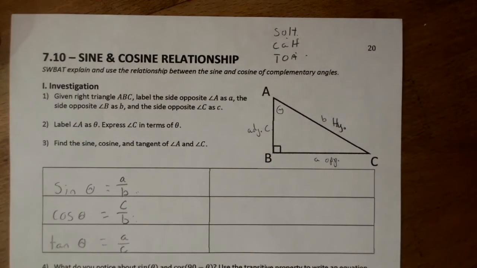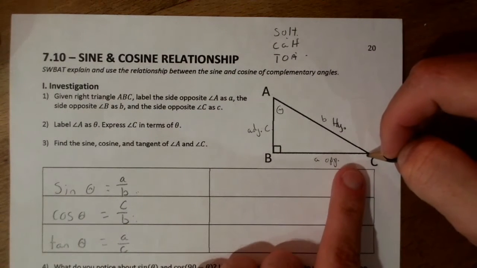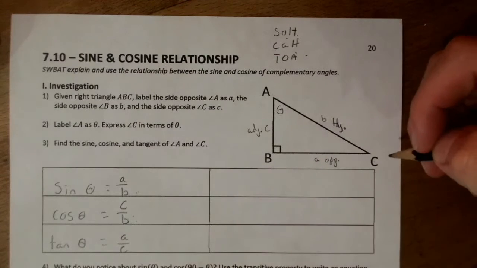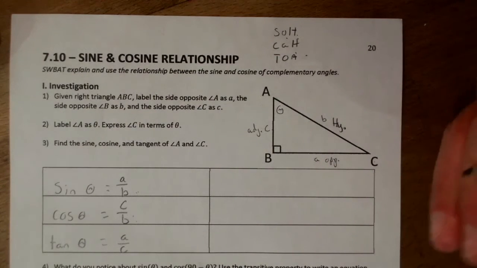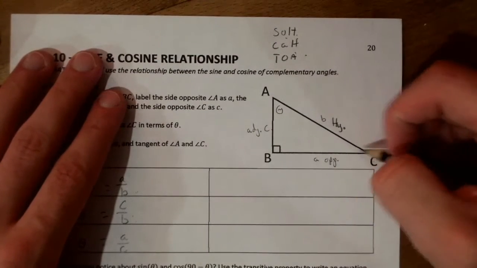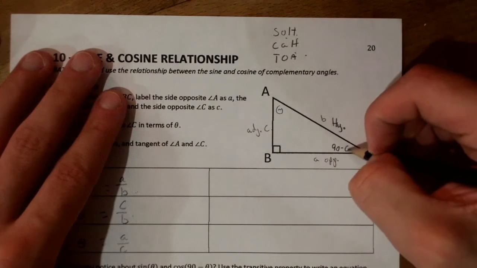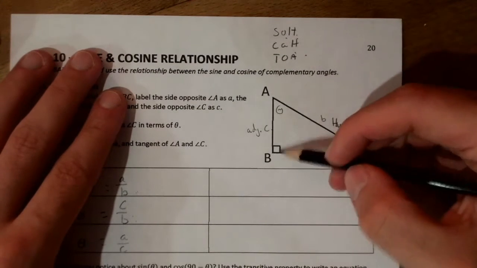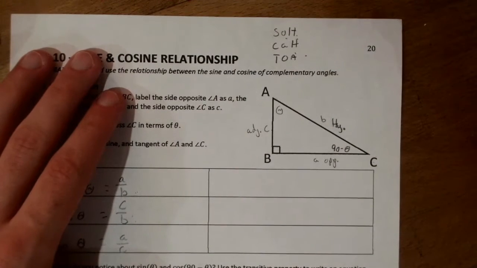In our previous lesson we were able to quickly find the value of angle C as the remainder of the two angles, from our triangle sum theorem. In this example, we're going to express angle C as 90 minus theta. 90 minus our reference angle is going to be our remainder angle.